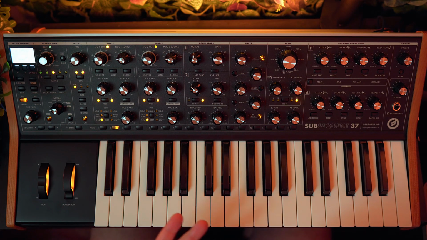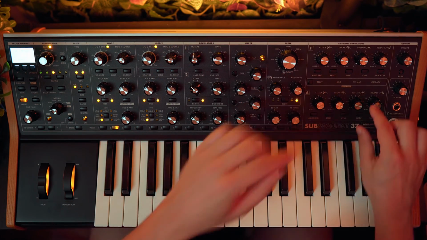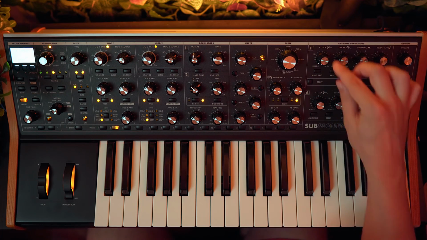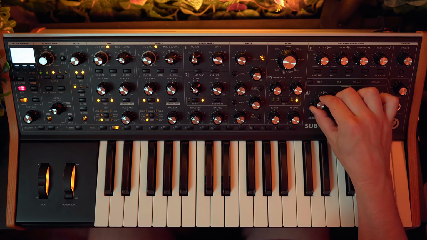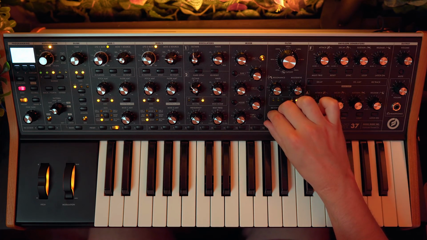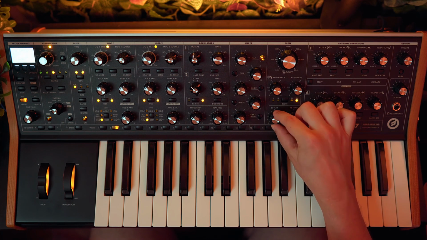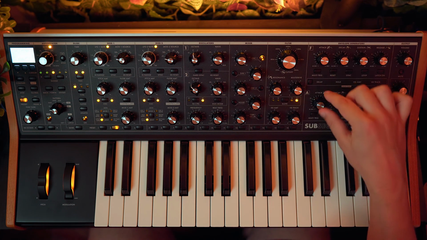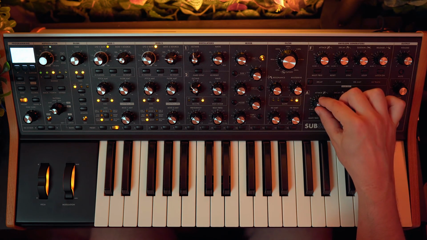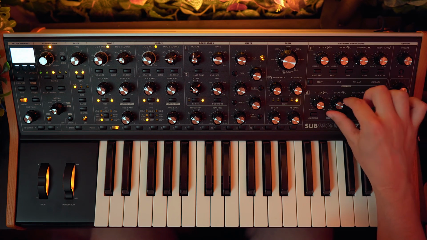But yeah, basically this patch, the amp is gonna be pretty similar, having like this flirty attack. So you bring down the filter, bring a bit of filter envelope, and bring your attack around, I don't know, it's 11. And then you don't want any sustain.